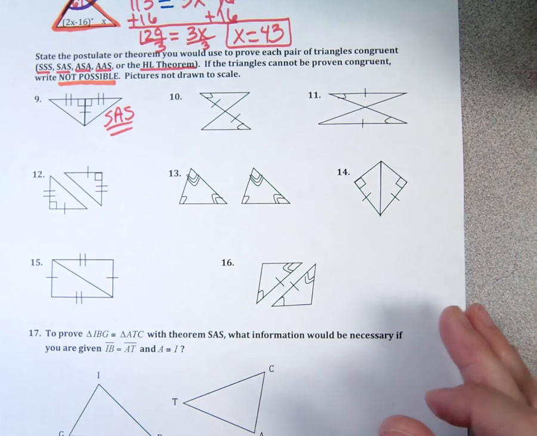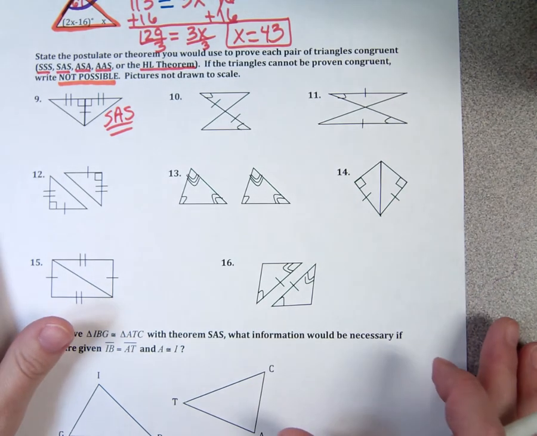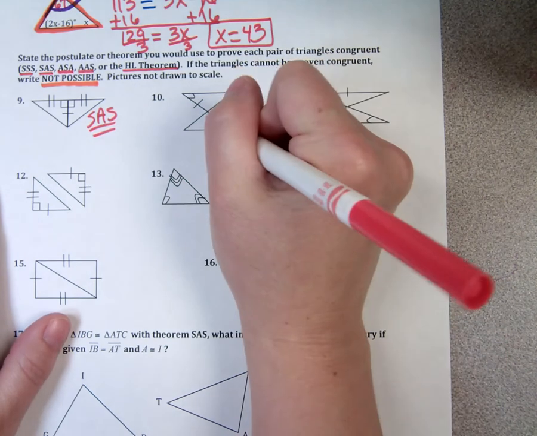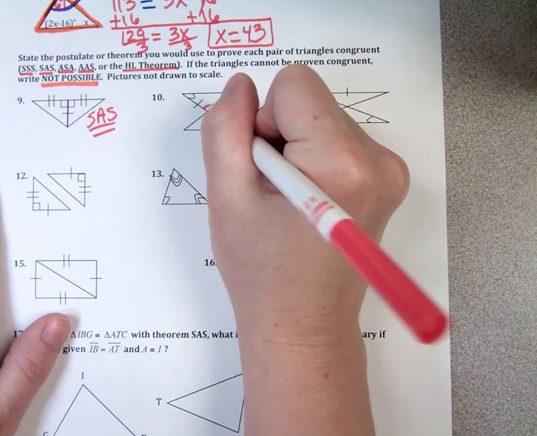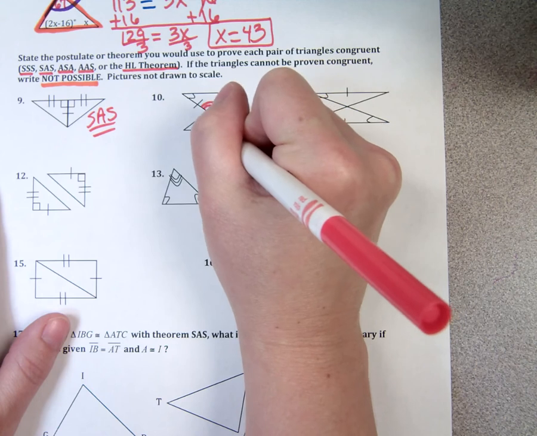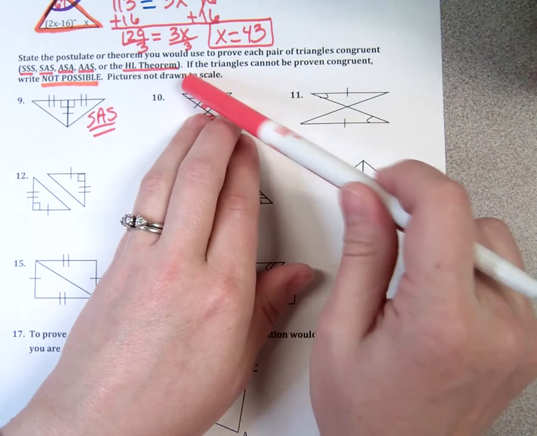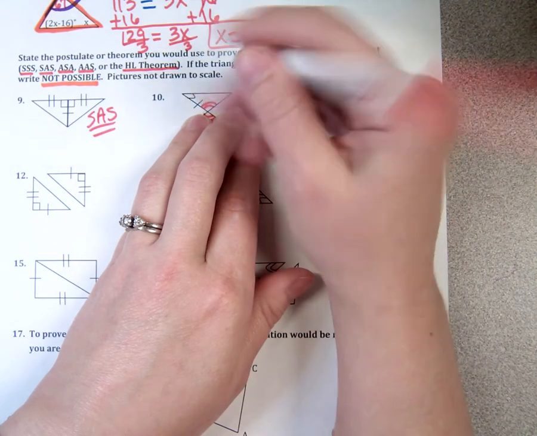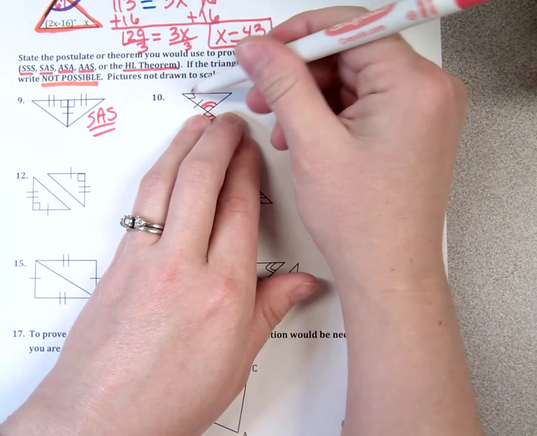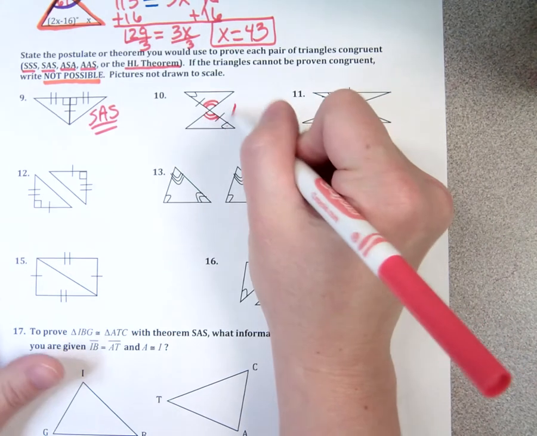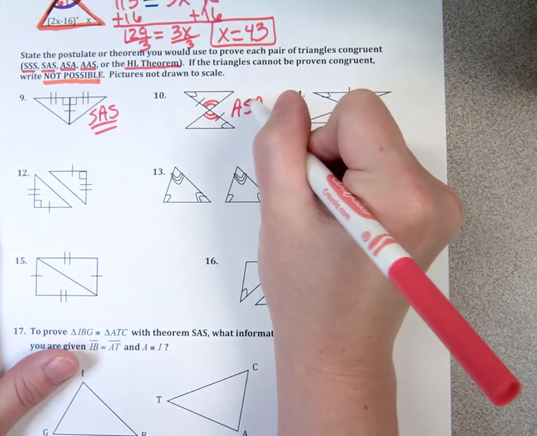Okay, on number 10, there's something we know about this picture that we need to mark up for ourselves. And that is that these are vertical angles, and vertical angles are always congruent. So now that I've marked that up, let's look at this picture. I've got 2 angles and a side, and the side is between the angles. So that's angle, side, angle. And let's look, angle, side, angle. So number 10 is angle, side, angle.